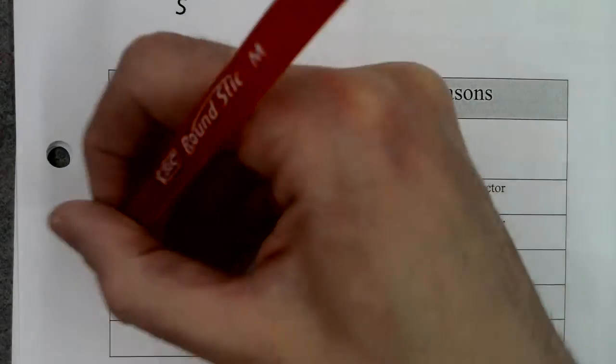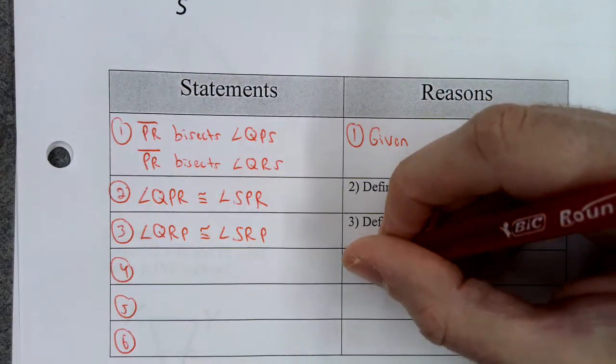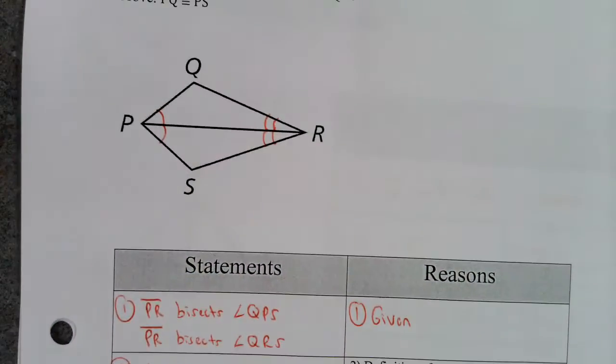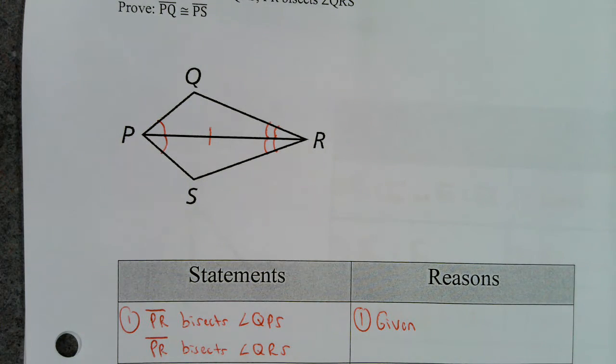Now remember, I'm trying to prove that the 2 triangles are congruent, and then I can say the corresponding parts are congruent. So right now I'm trying to prove that the 2 triangles are congruent, and I can use the reflexive property to say that PR is congruent to PR.